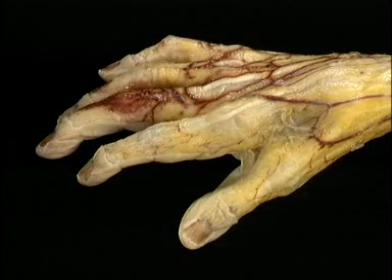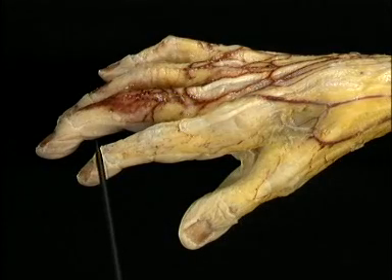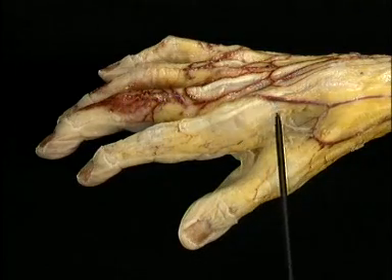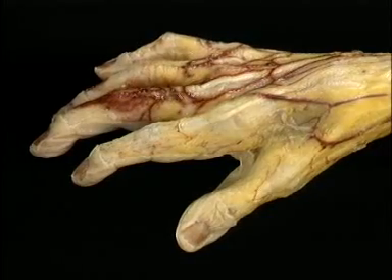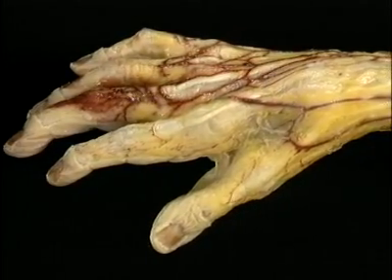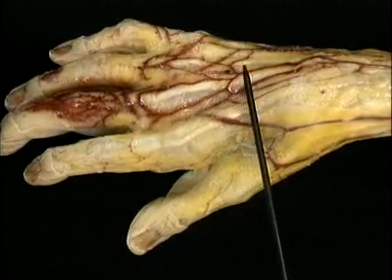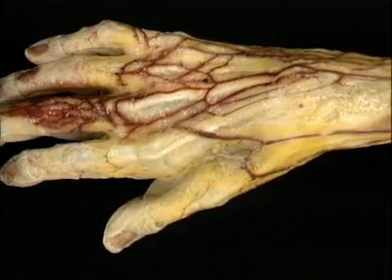Now we'll move on to look at the principal veins, arteries, and nerves of the hand. First, the veins. We filled the veins by injecting blood here. That's why the veins of this finger stand out so much more clearly. The small veins of the thumb, fingers, and hand pass mainly to the dorsal aspect of the hand to join these large superficial dorsal veins.